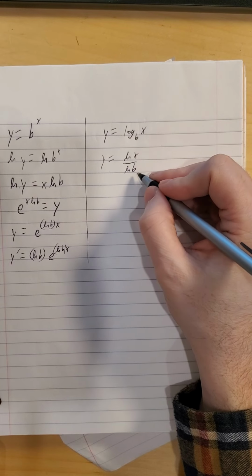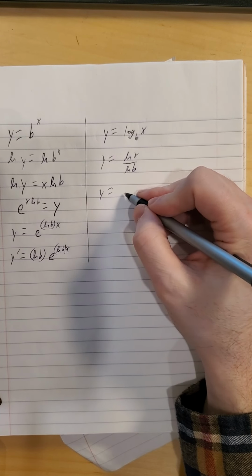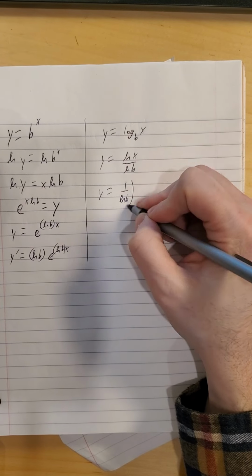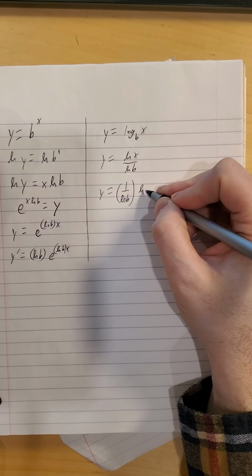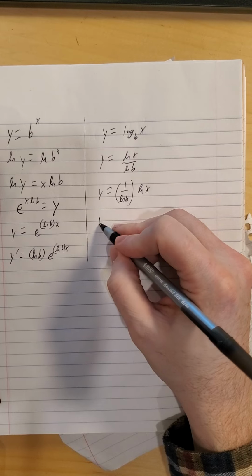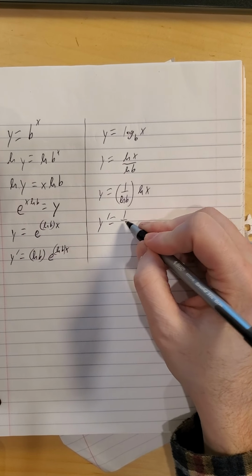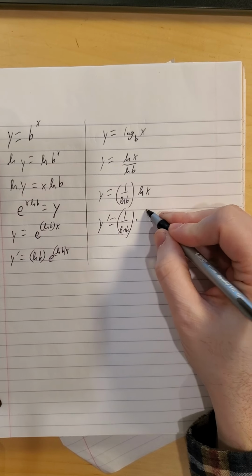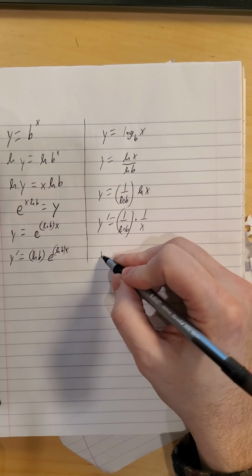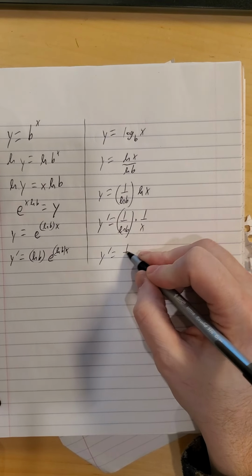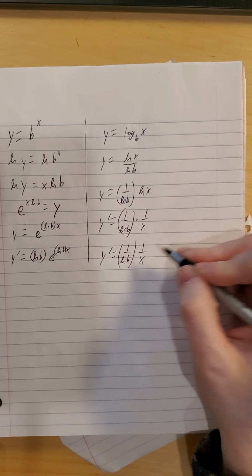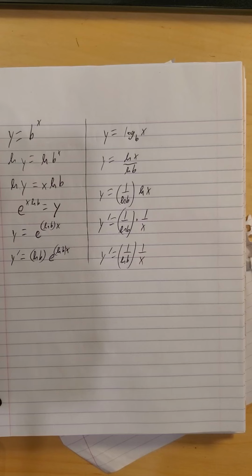Natural log of b, again, is just a constant, so this is of the form constant times natural log of x. So for our derivative, we hang on to that constant and differentiate natural log of x. So then y prime is 1 over natural log of b times 1 over x.